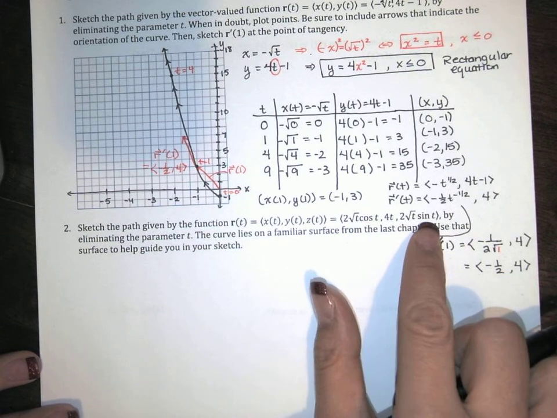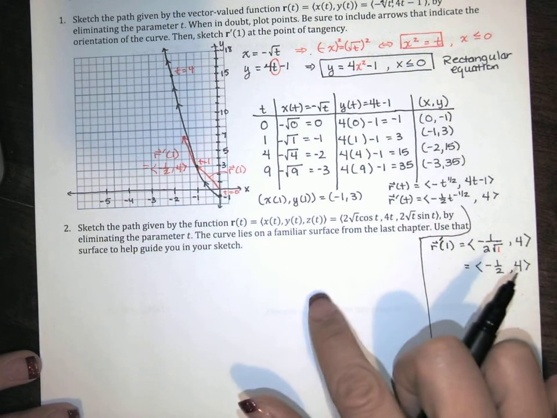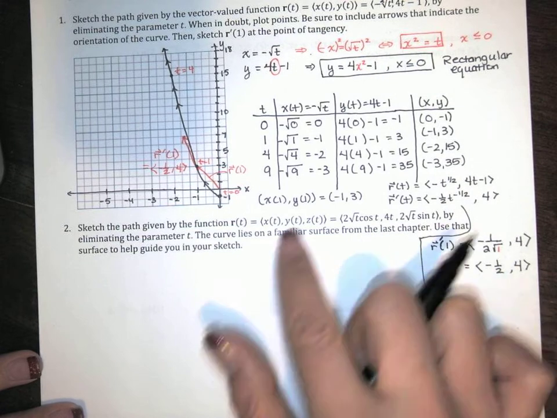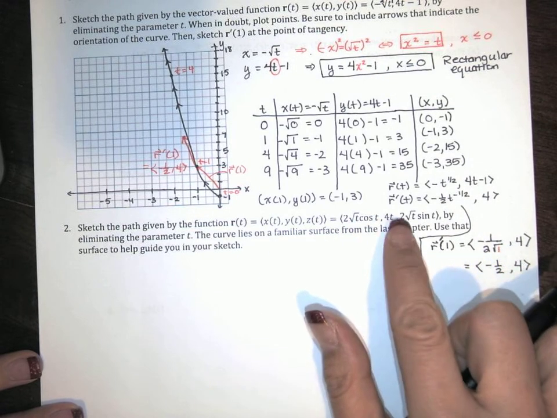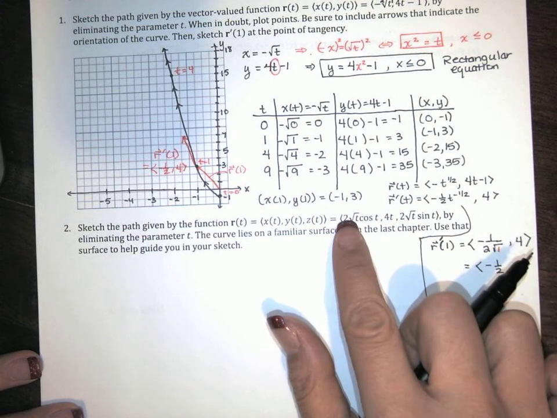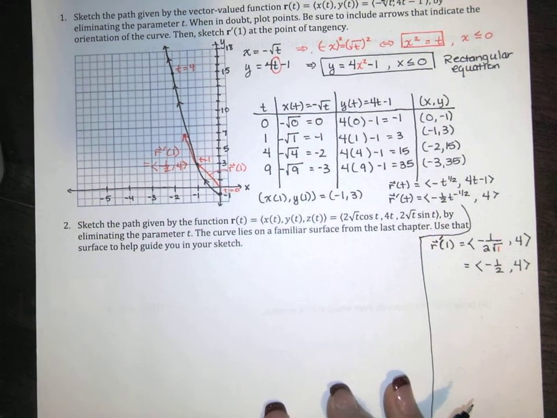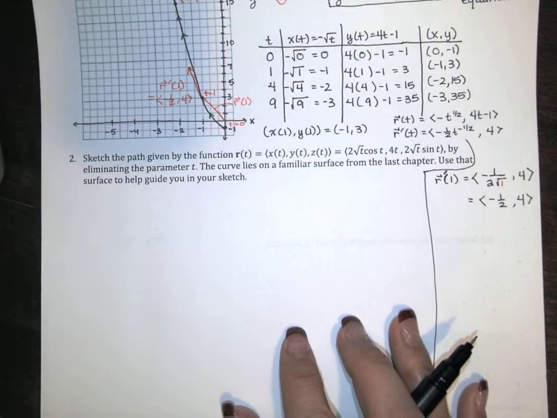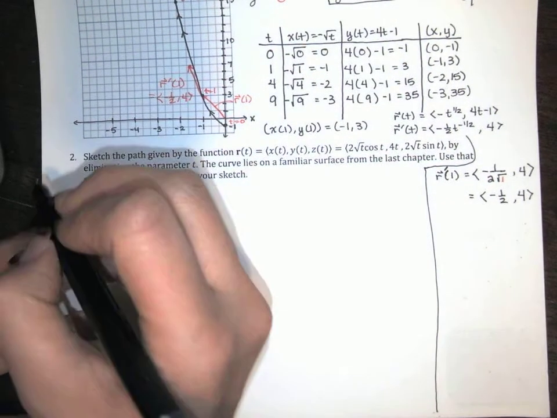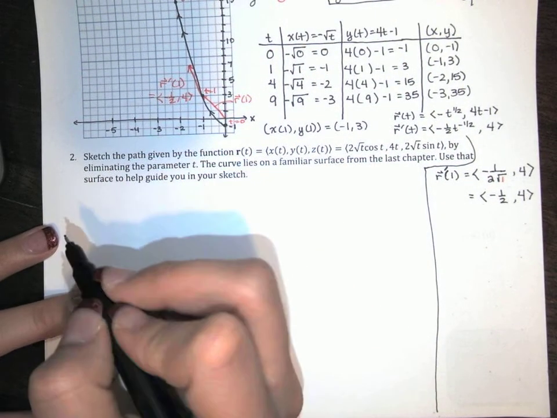Whenever we see cosine and sine, remember we think about a spiral. It's like we're going around the unit circle, but now we're multiplying it by the square root of t. And meanwhile, as t increases, y is increasing. So we've got to think about how all of those factors come into play when we're graphing this function in 3D. Okay, so let's talk about eliminating the parameter t.